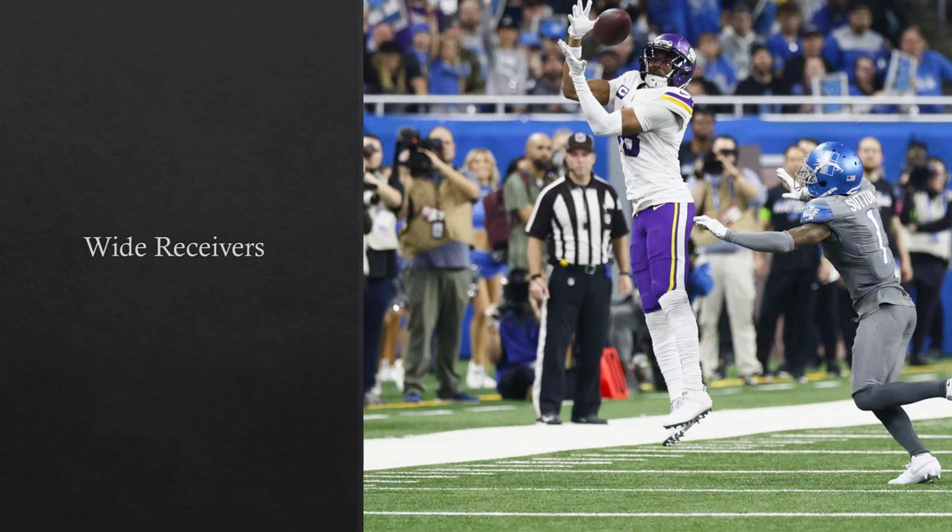Moving on to our next position, we have the wide receiver. In a standard PPR league, points per reception, a wide receiver will gain 1 point for every reception that they get. And on top of that reception, they get however many points the yards are worth. So for example, a wide receiver catches the ball and goes 2 yards beyond the line of scrimmage. That would be worth 1.2 points.